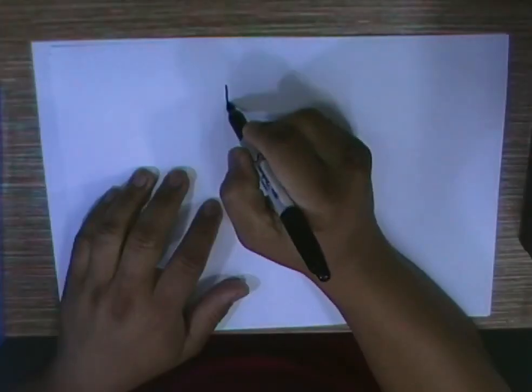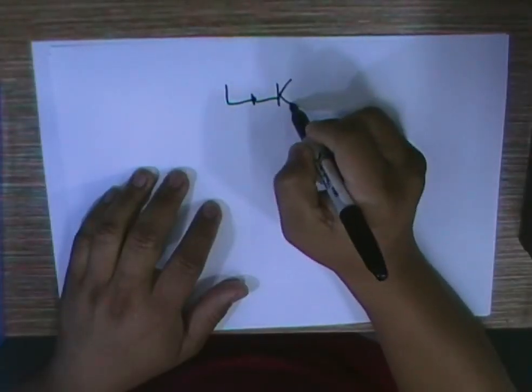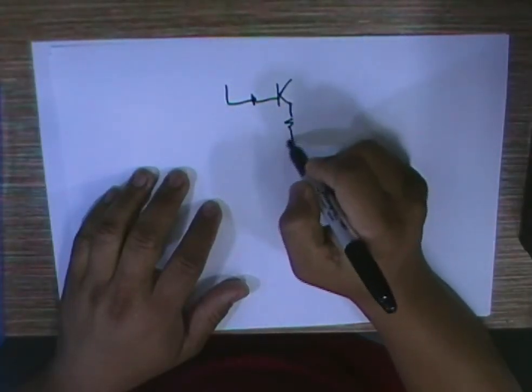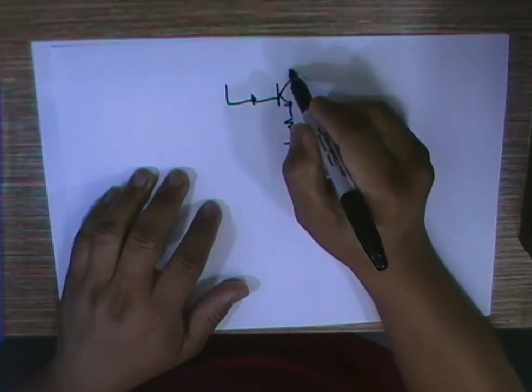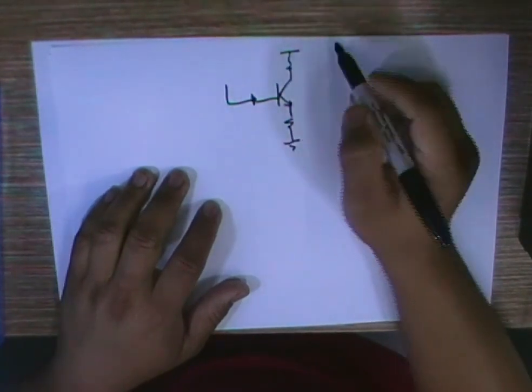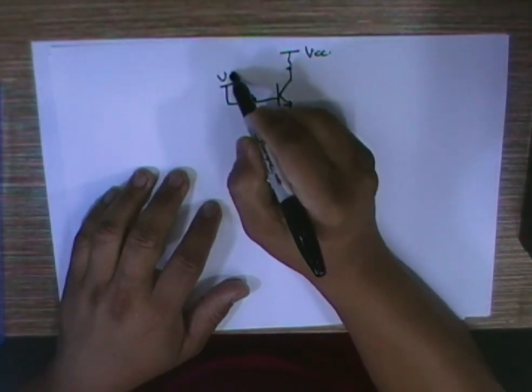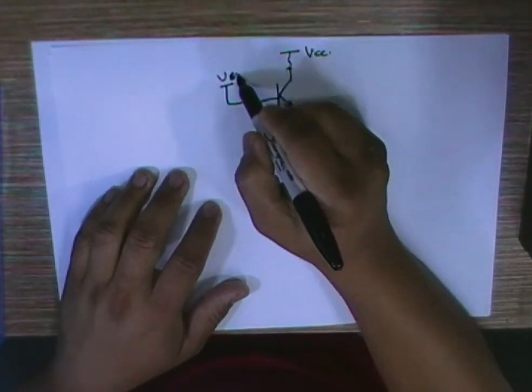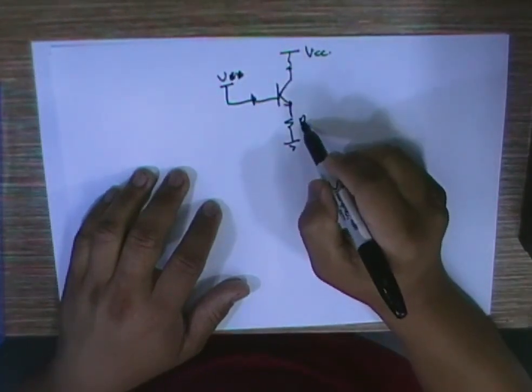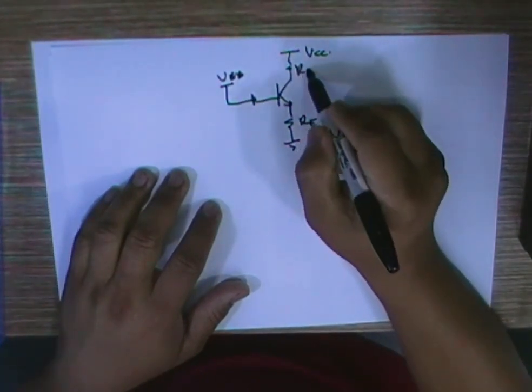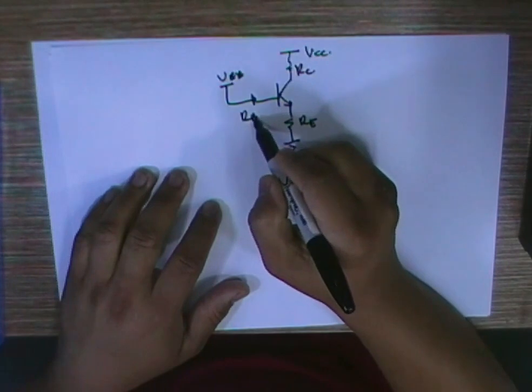Okay, so for a typical BJT amplifier, NPN, this is what you need. You need your VCC, you need your VBB, you need your RE, you need your RC, and you need your RB.